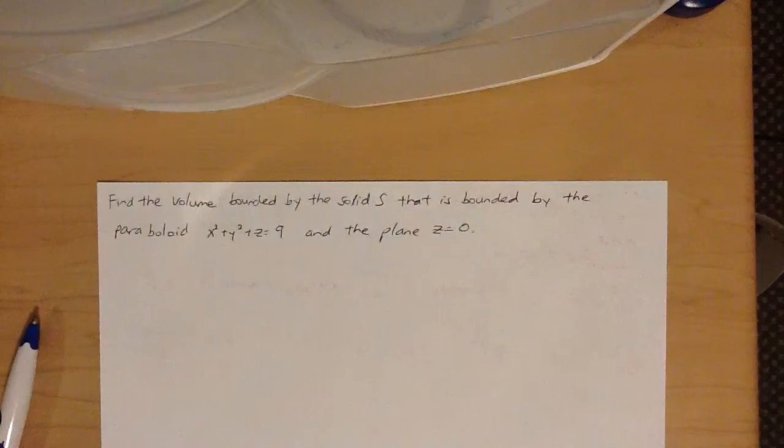Okay, so let's evaluate this integral. It says to find the volume bounded by the solid S, bounded by the paraboloid x squared plus y squared plus z equals 9 and the plane z equals 0. Okay.